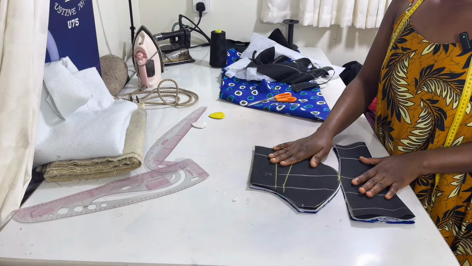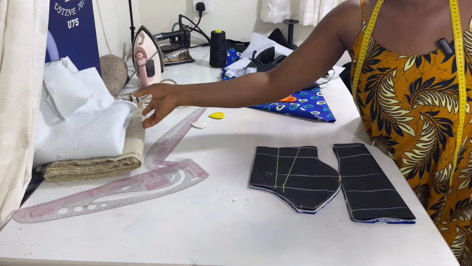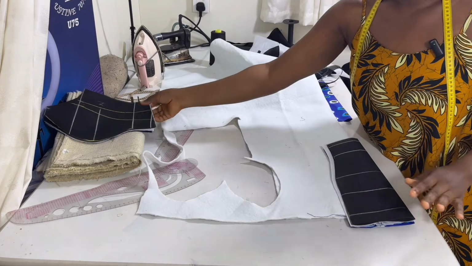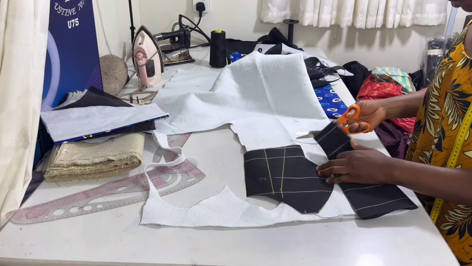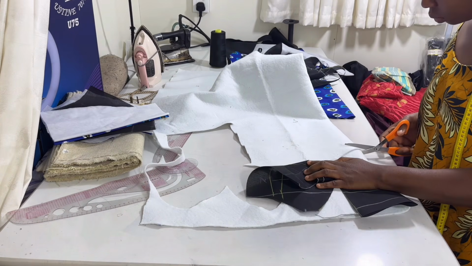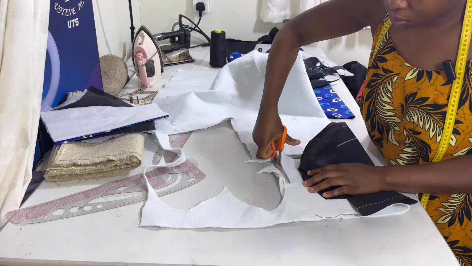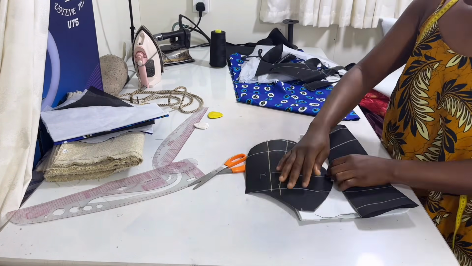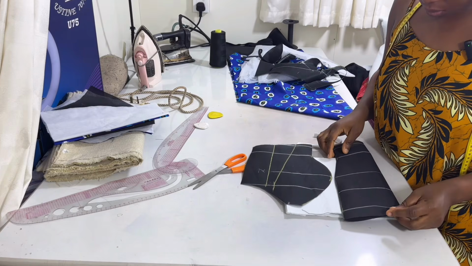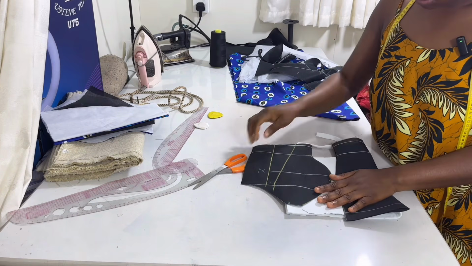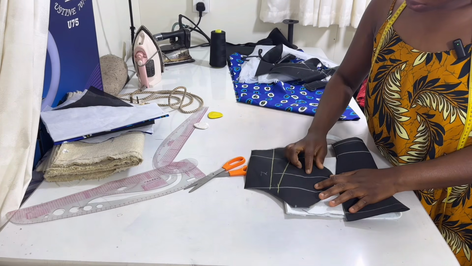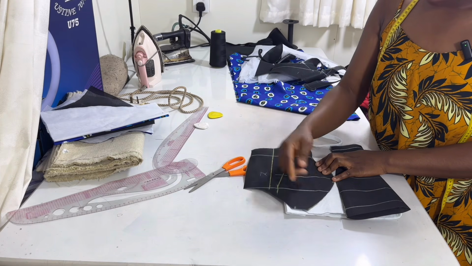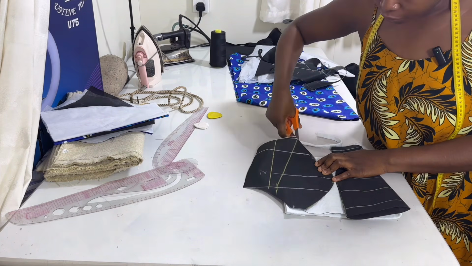So this is what I have now. The next thing now is just to cut wadding for this, or you can decide to use bracket. But I'm going to use wadding. The wadding will start at the under bust. Your wadding should stop 1 inch before this point. So stop like here. Just cut off the shape of the breasts here.